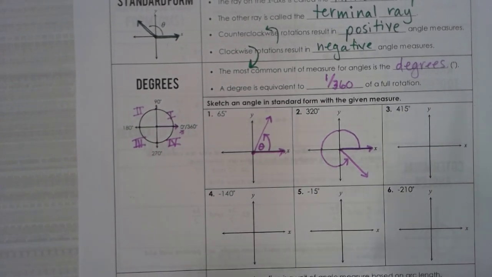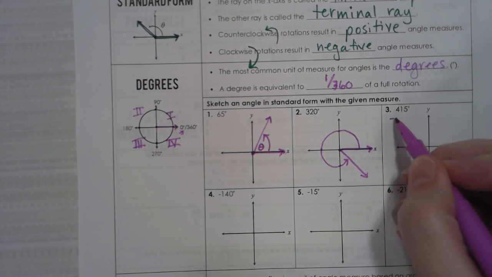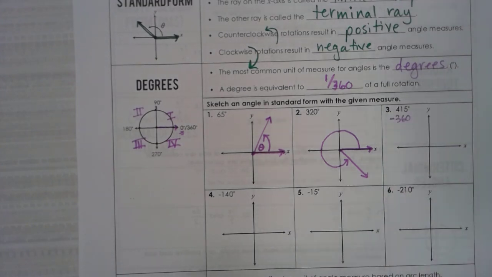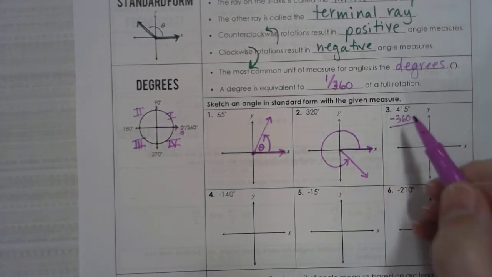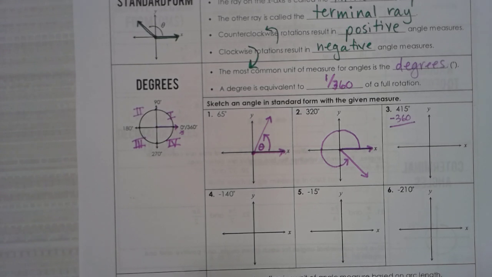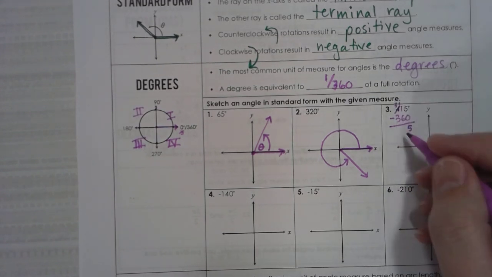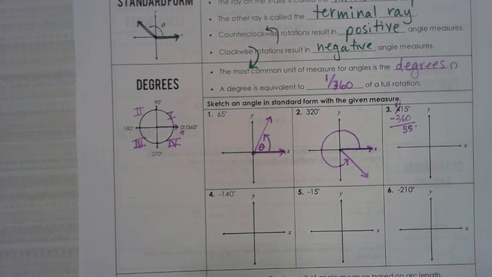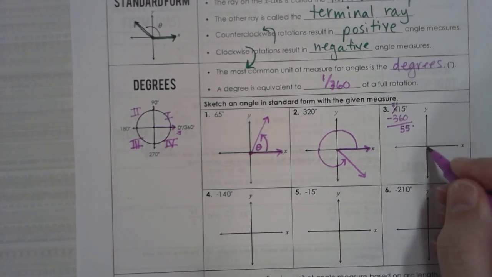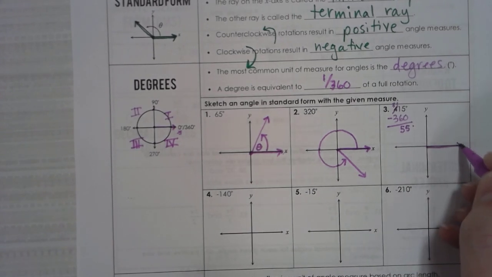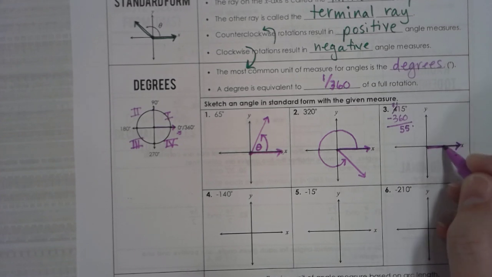Okay, so what I noticed right off the bat is 415 is more than one full rotation all the way around. So how much more than one full rotation all the way around? So if I subtract off a full circle of 360, that's going to leave us with 55 degrees.